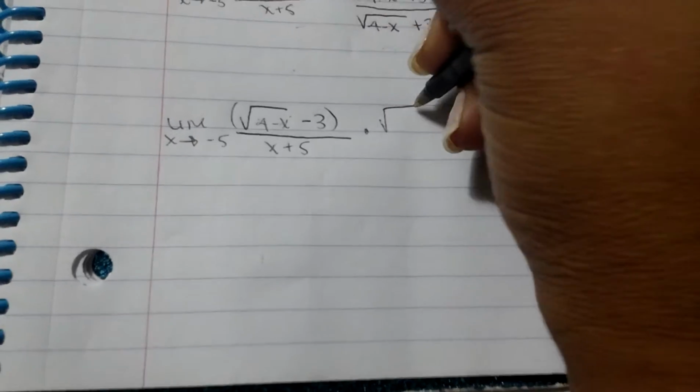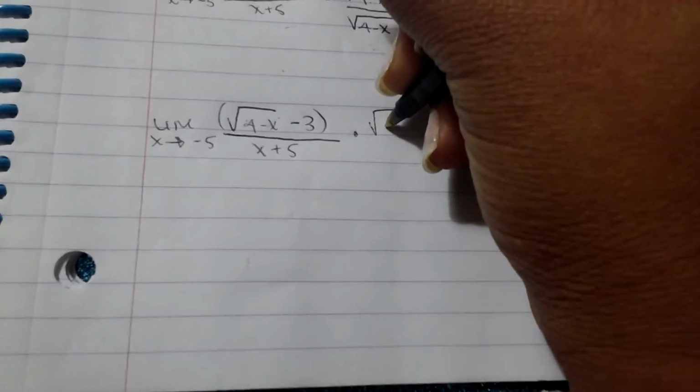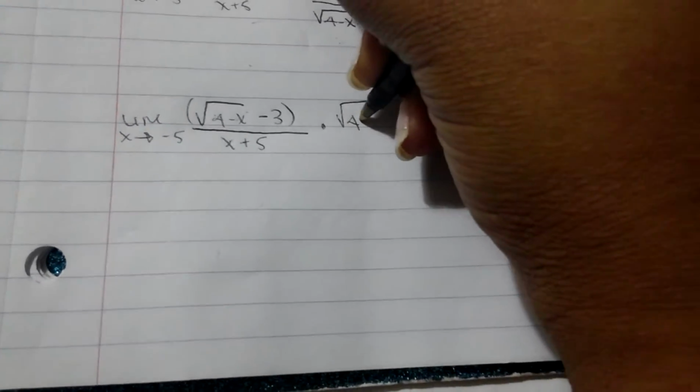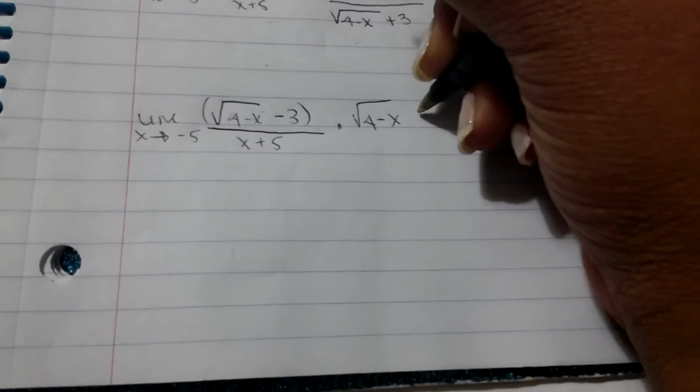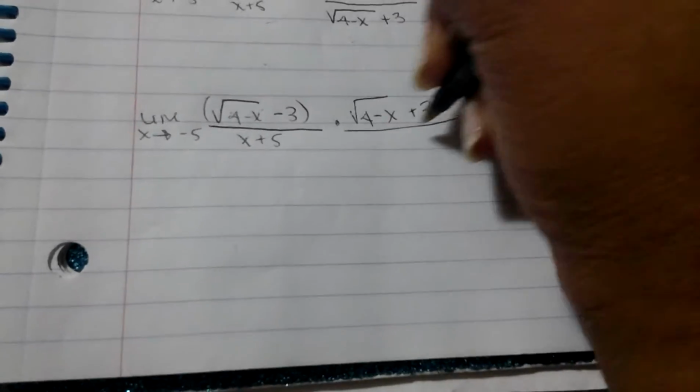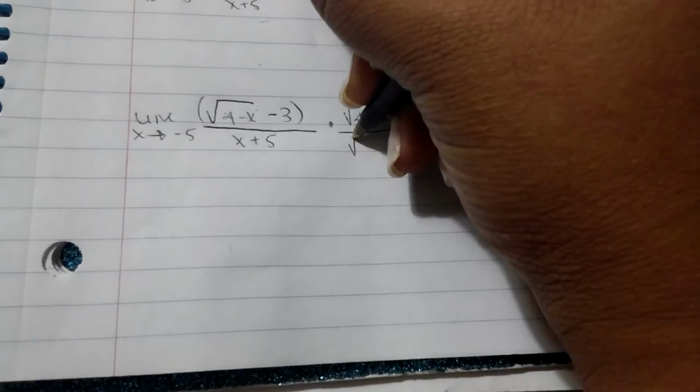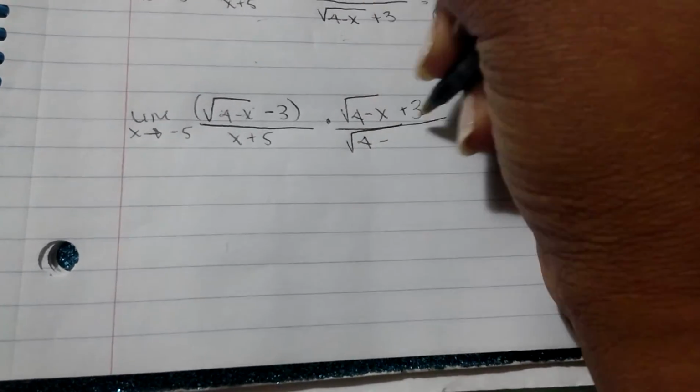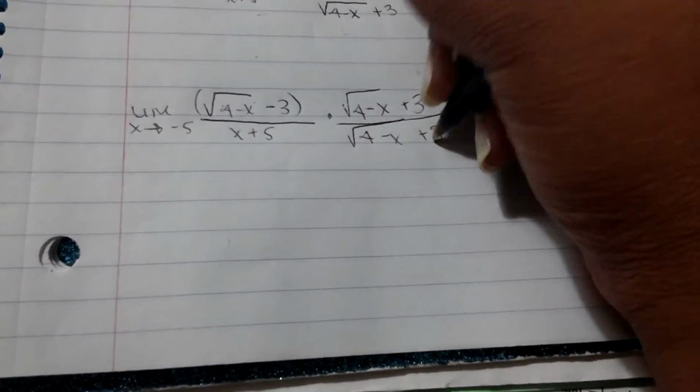So it's going to end up being times the square root of 4 minus x plus 3 over the square root of 4 minus x plus 3.